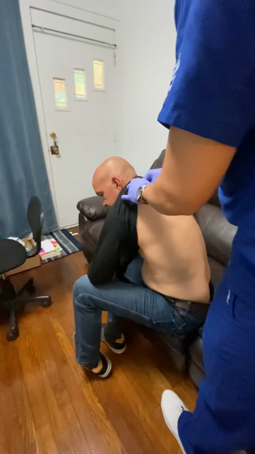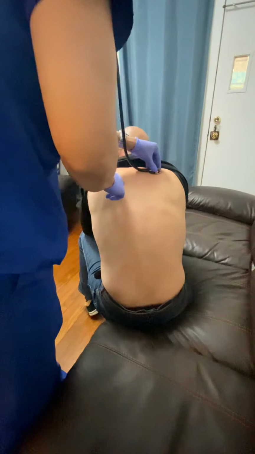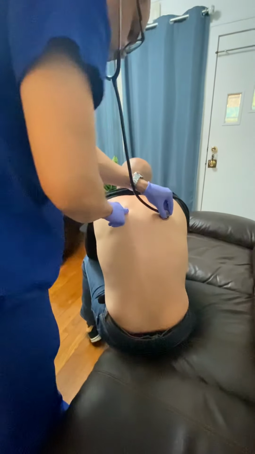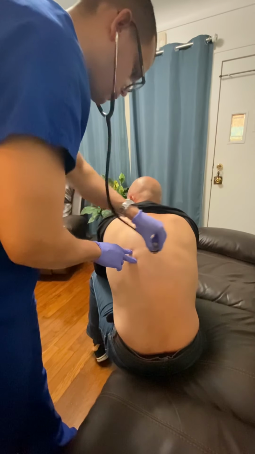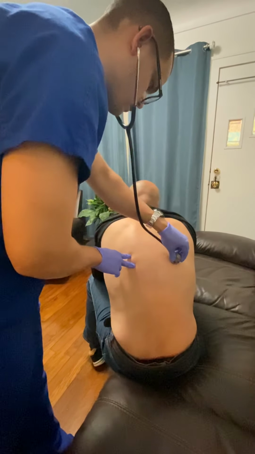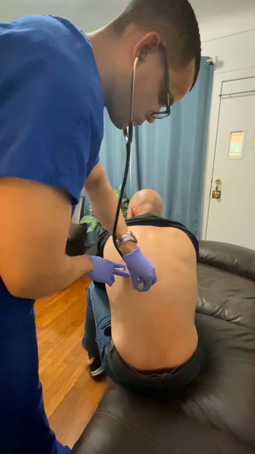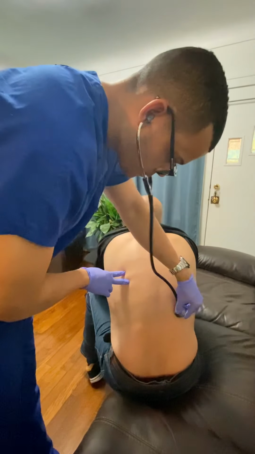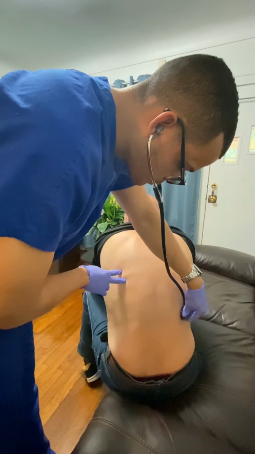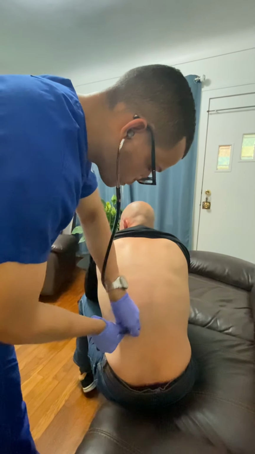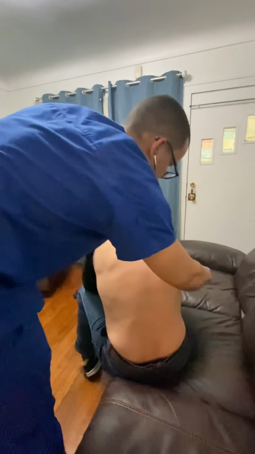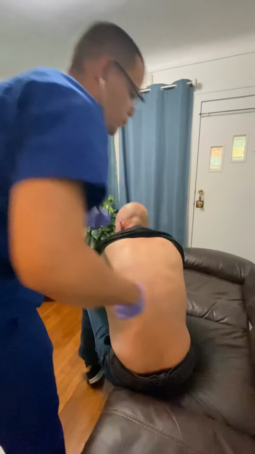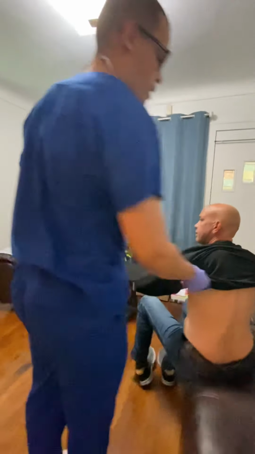Okay, every time I place the stethoscope, I need you to take a deep breath, okay? Okay, the lungs sound clear bilaterally throughout all the fields.